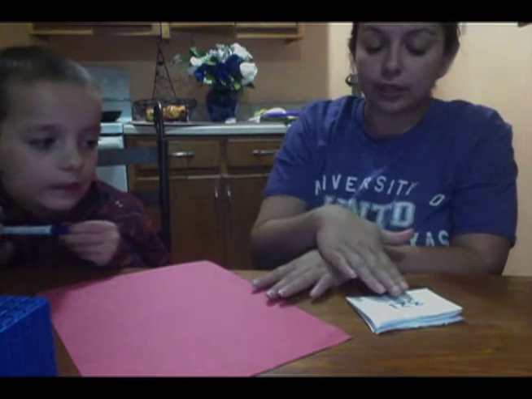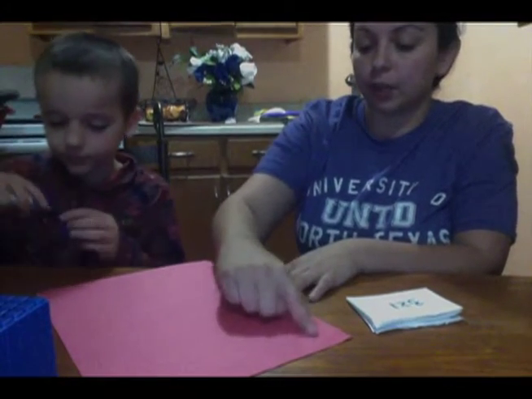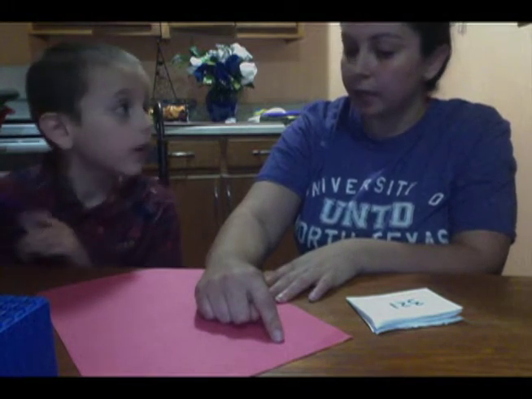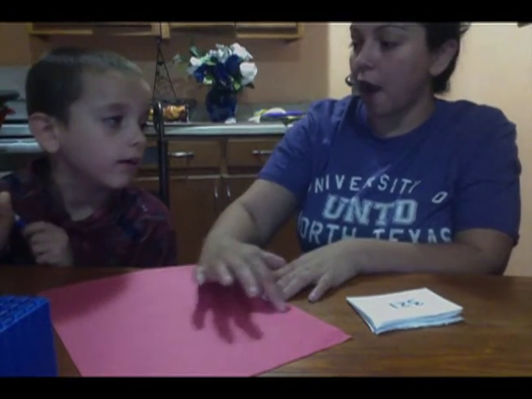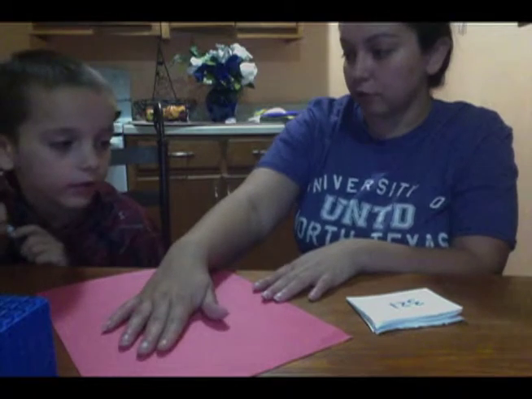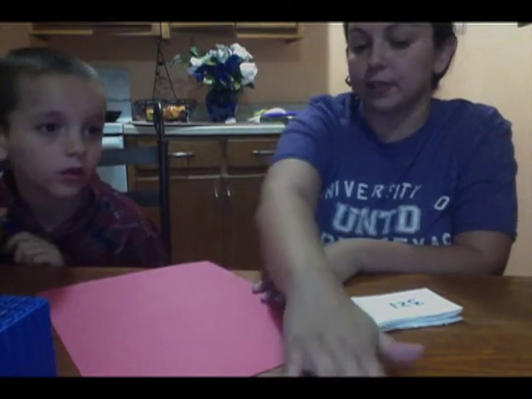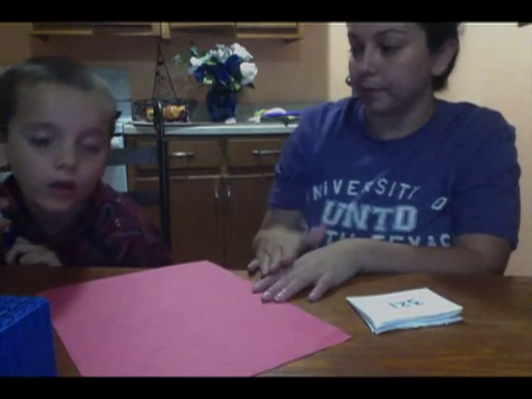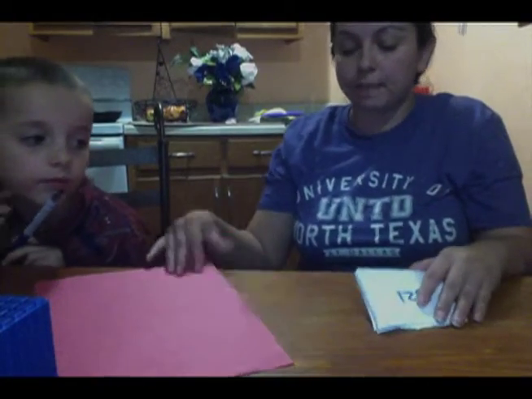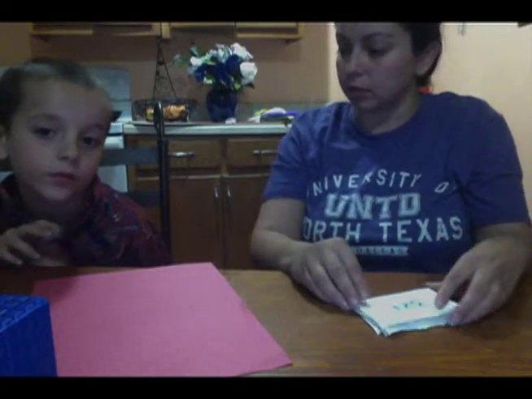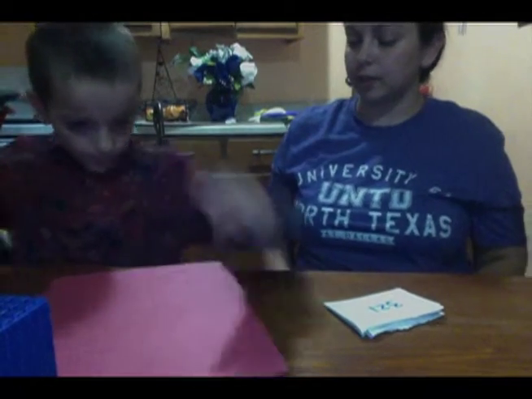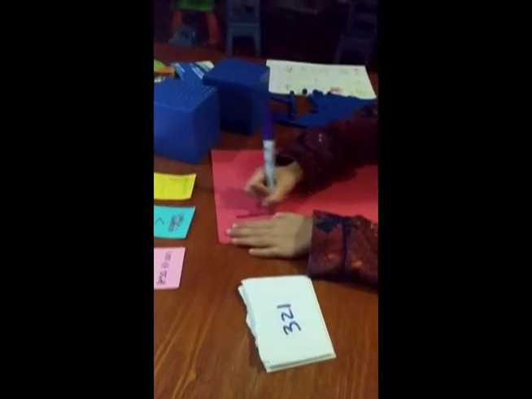So you're gonna take like 321, and you're gonna write 321. Then you can draw your 321, however you want, and then tell me whether it's less than, greater than, or equal to. You can use the front and back, and I want you to do these set of cards. If you need any help, I will be over here to help you. This is on your own.